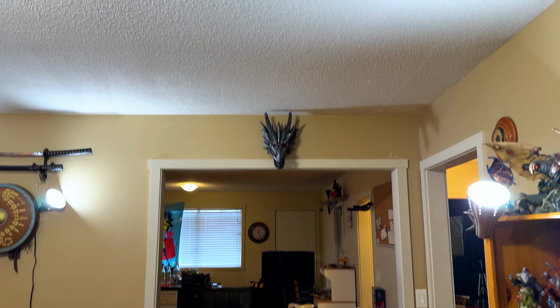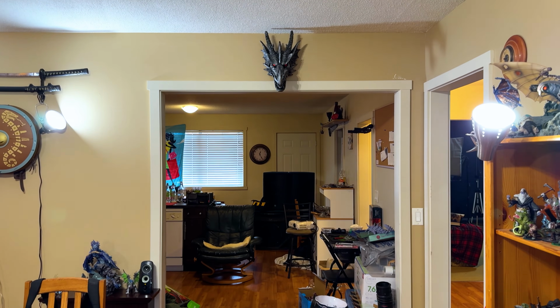The next way I immerse my players is a bit of an oddity that really only works for my situation, but hey, it might work for you guys, so I'm going to show it anyways. Now, I've actually converted my living room into my D&D room, which means that I have two entranceways into this space, one from the kitchen and one from the hallway.